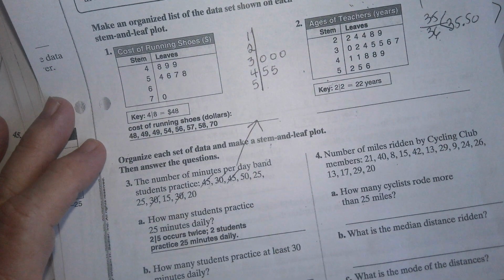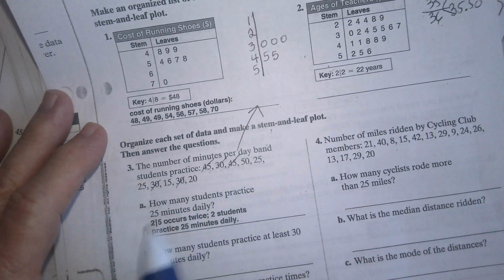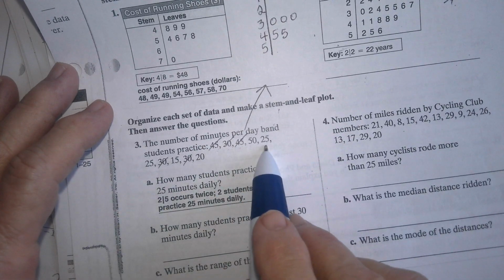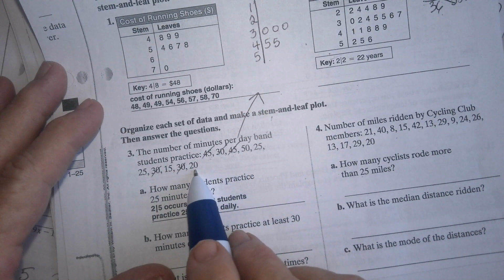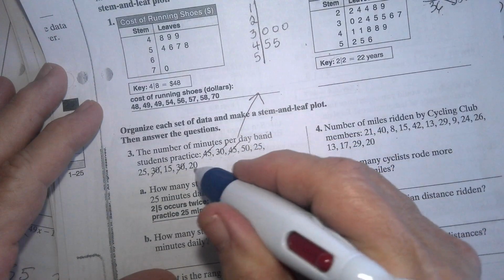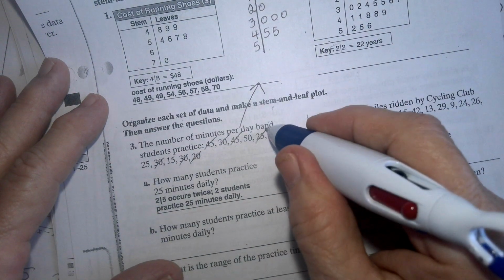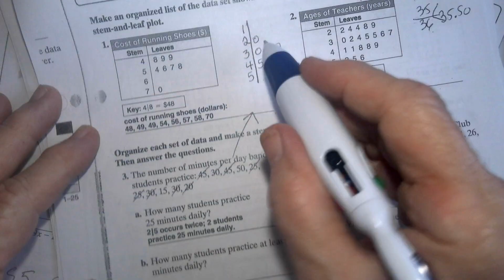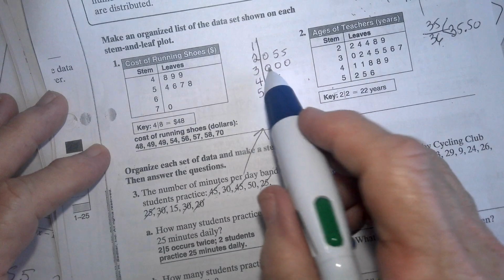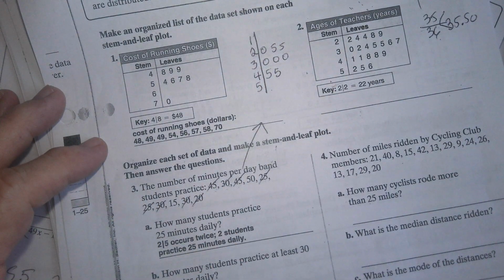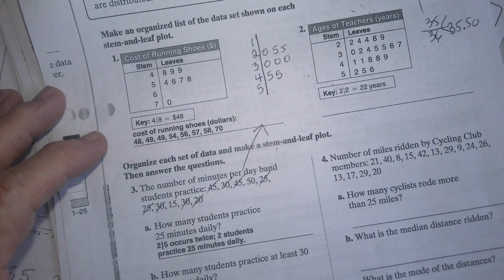I'm already down here, so how many 25s, oh wait, before the 25, is there a lower number than 25? 15. No, but I'm talking about in the 20s. Yes, 0. So that 0 is going to go first. And then we've got 2 25s, so what am I going to put? 2 5s next to the 2. Does it matter the order? Yes, put them in order. It makes a big difference. They have to be in order when you're finding your median. Okay.